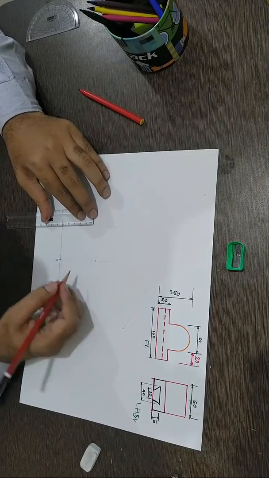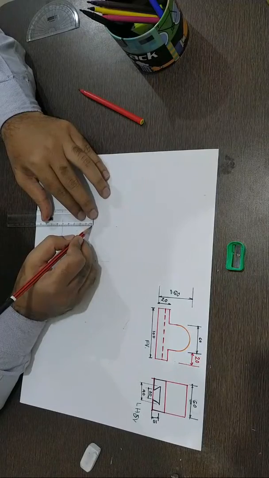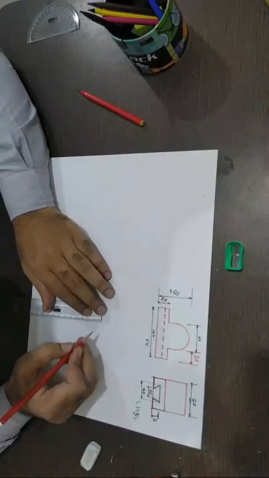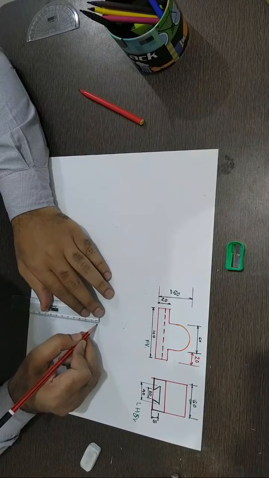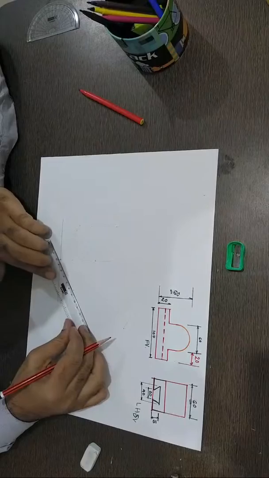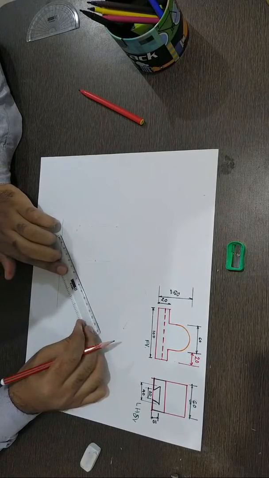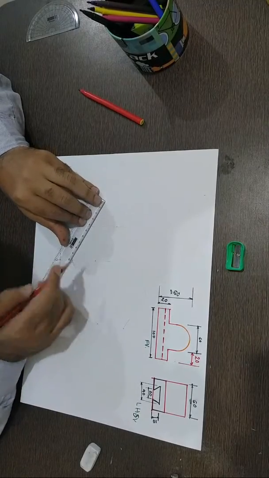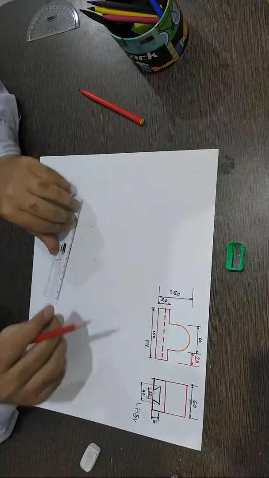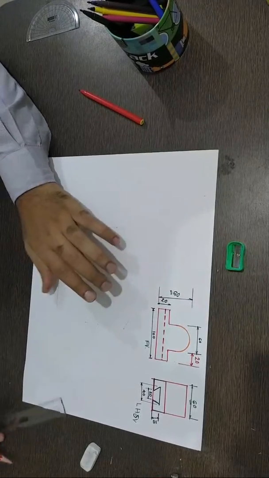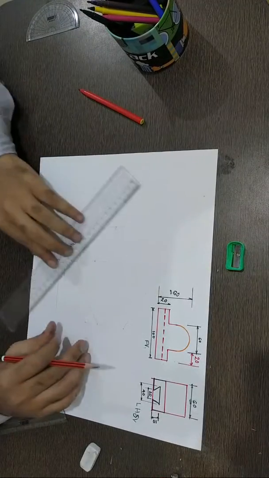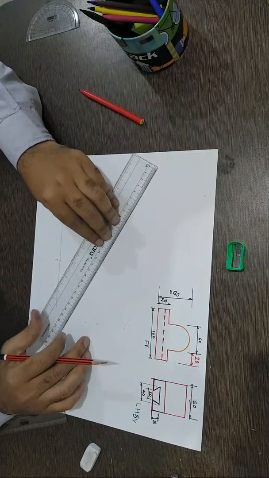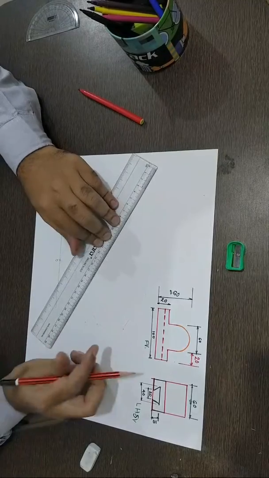How precisely you take all the lines, parallel lines and dimensions, accordingly you'll get the superb and excellent solution. So complete this part first as previously drawn. I'm drawing a little bit fast. I'm completing the complete surface of this. Here sometimes you make a mistake, you forget to draw this surface and that creates a problem.